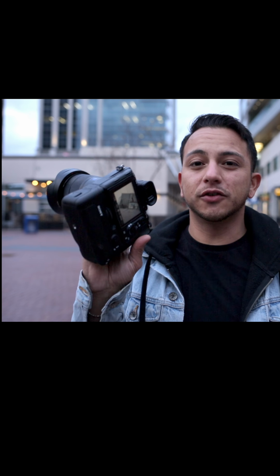So with just a couple of small tweaks on your camera, you can get your subject's eyes in focus 85 to 90% of the time, even if you're shooting super shallow, like f1.4, f2. A lot of times it's hard to get the focus right, and with this feature, you can make sure that the eyes and the face are tack sharp.